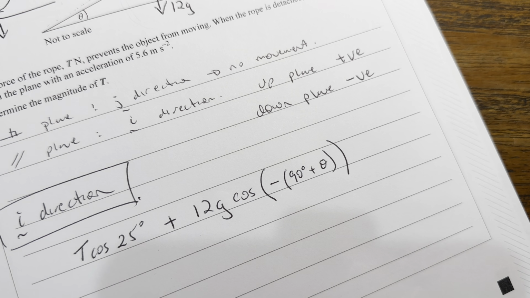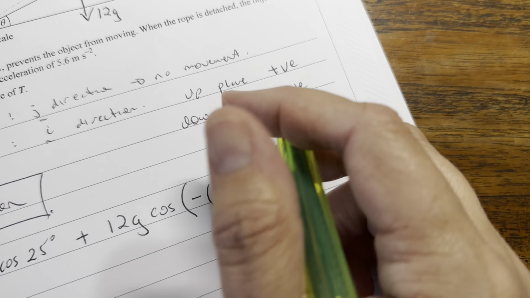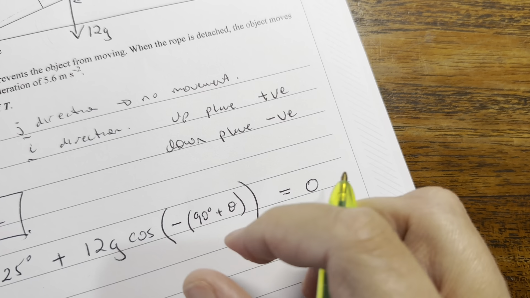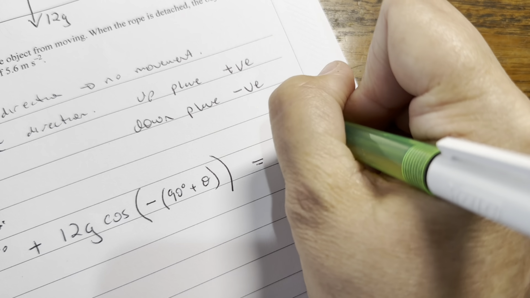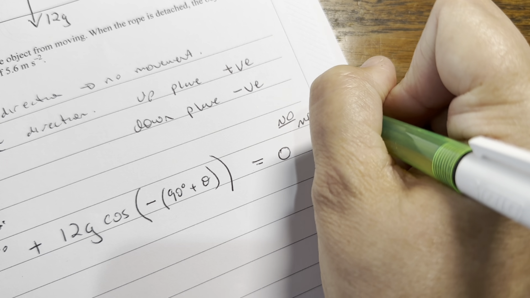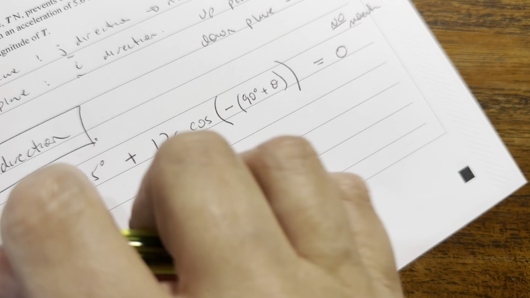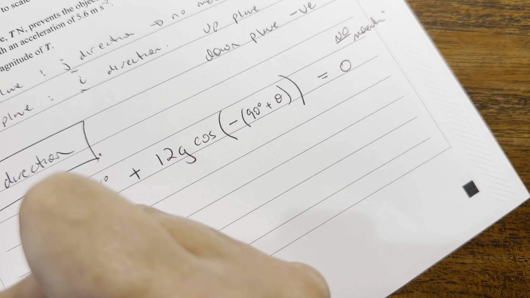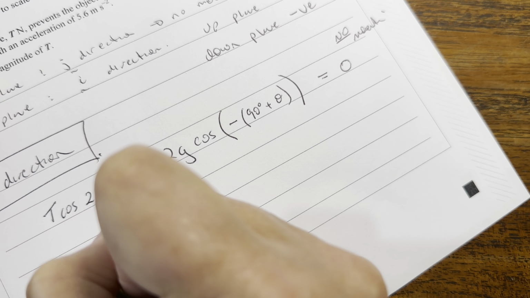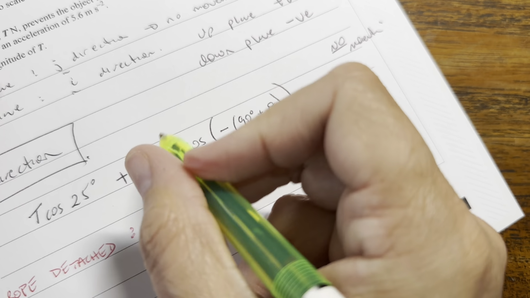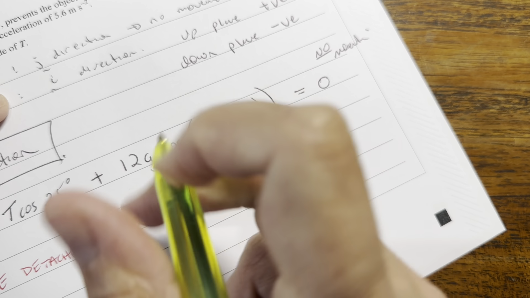Okay, so if T is in play, this is actually all equal to 0 because there is no movement. But we get told that the rope is detached. Well, that essentially tells me that T would be 0, wouldn't it?